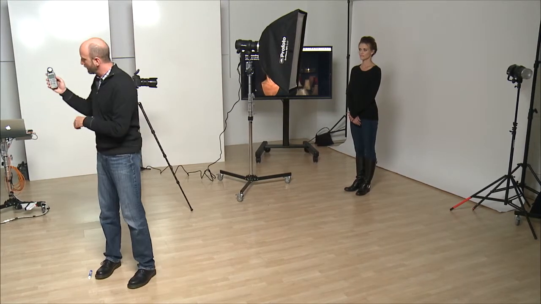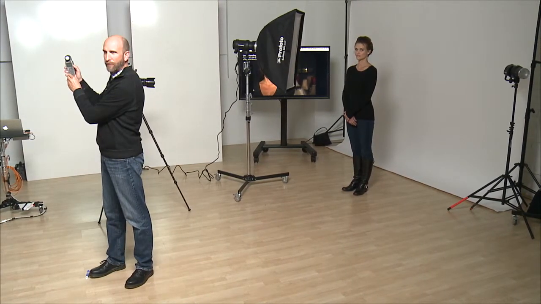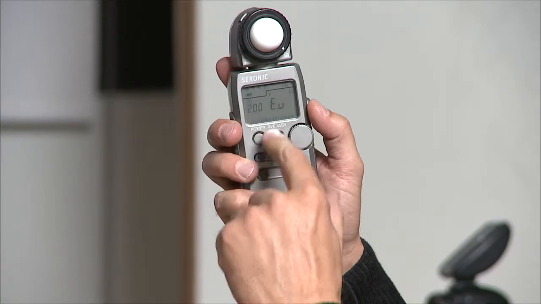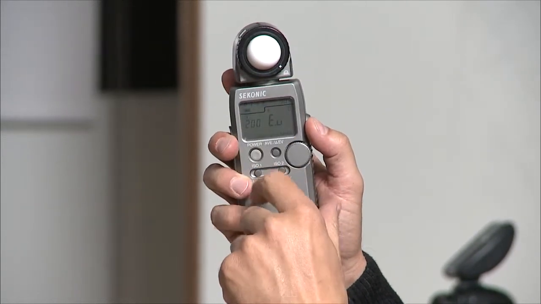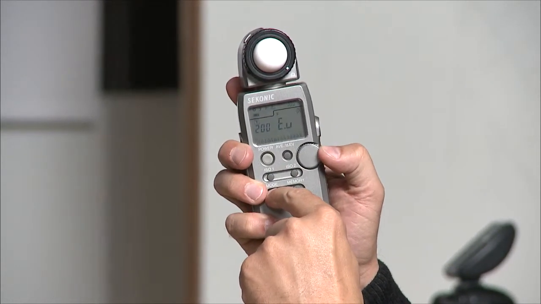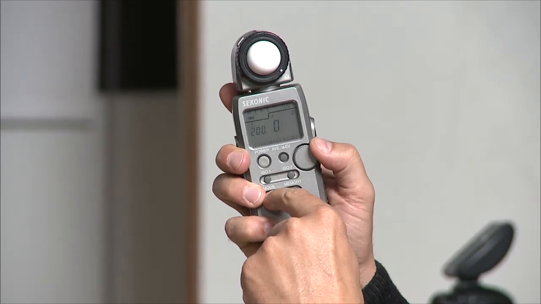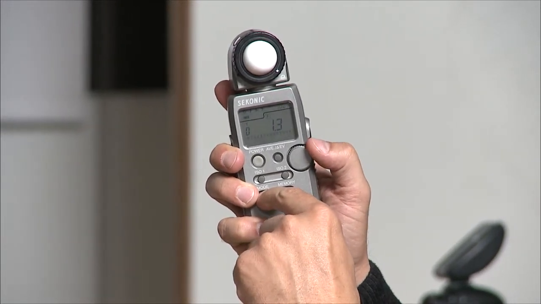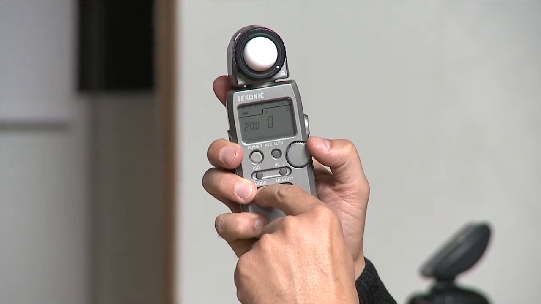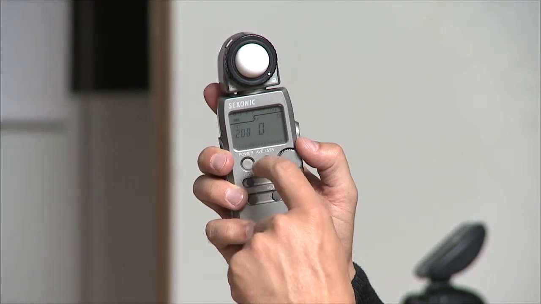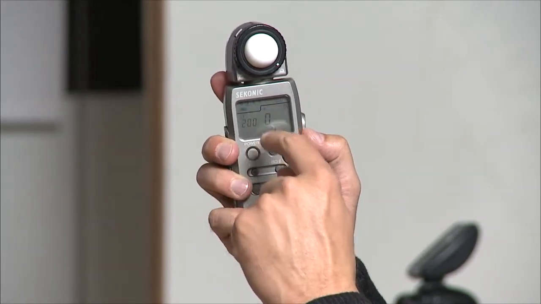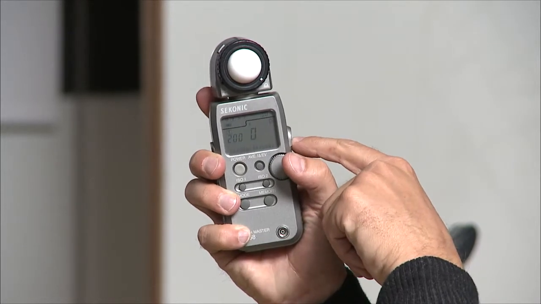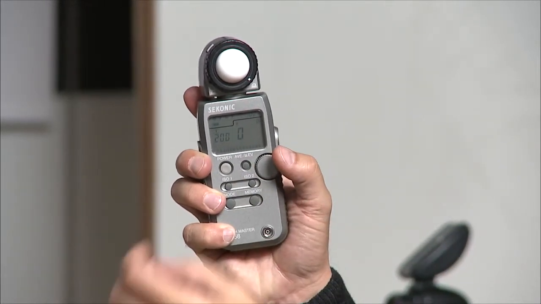Okay, so what I've done here, and I think we have that where you can see that. Cool. All right, so at the top here we have different modes. When I push the mode button and roll this jog wheel, we're going through these different modes. This is for ambient light. This one right here is for studio strobes, and it allows you to push this metering button, and it waits for a flash to fire, and then it gives you a reading.